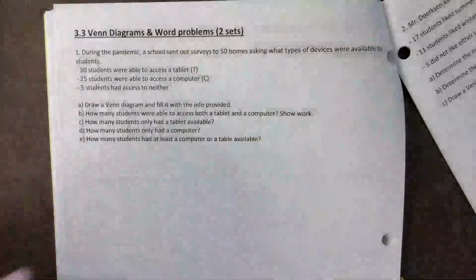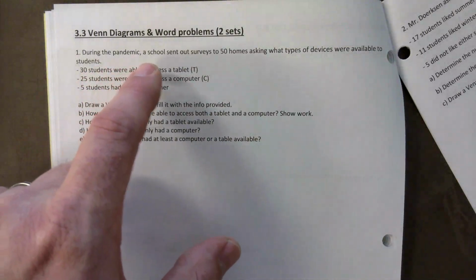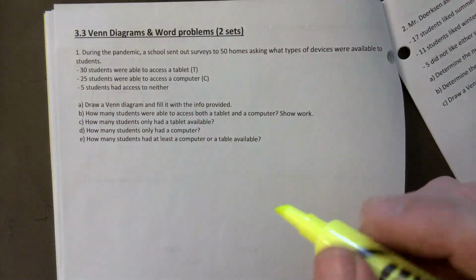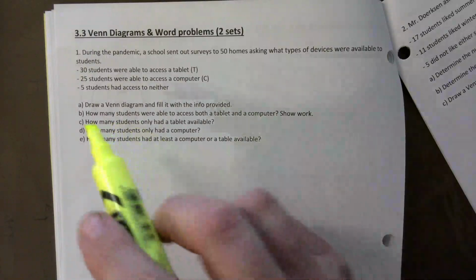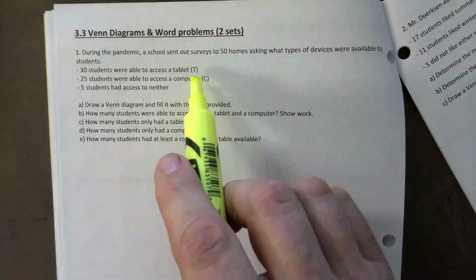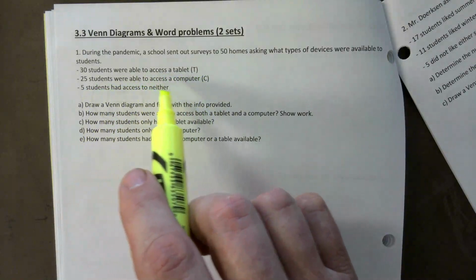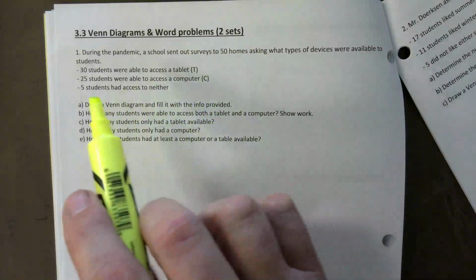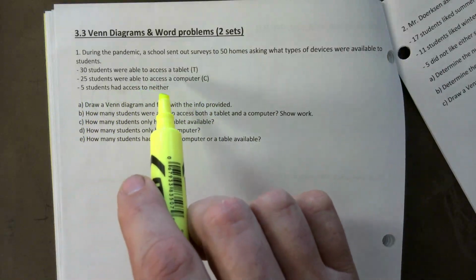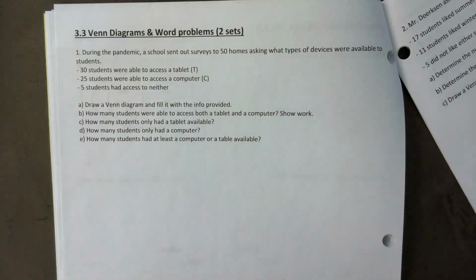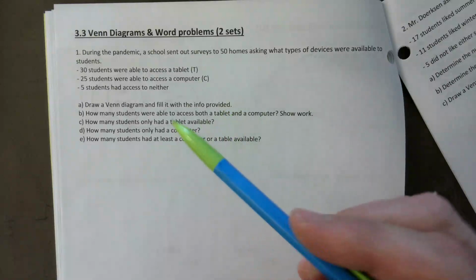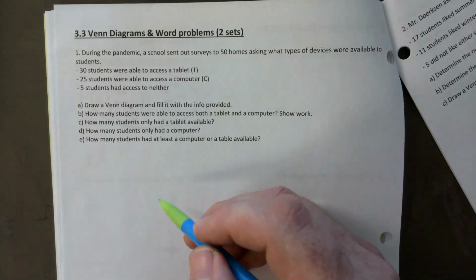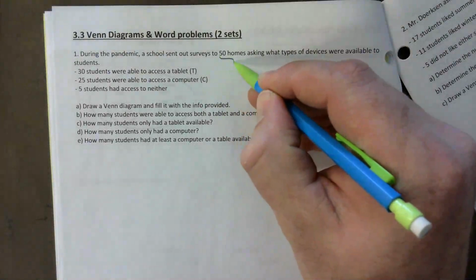Let's read this together. During the pandemic, a school sent out surveys to 50 homes asking what types of devices were available to students. 30 students were able to access a tablet, 25 were able to access a computer, and 5 students had access to neither. Okay? First question says, draw a Venn diagram, fill it with the info provided. Okay? So, in this particular instance, what does the 50 represent?